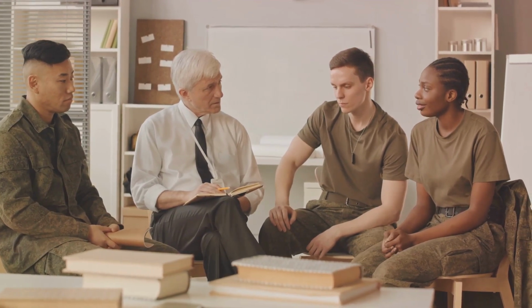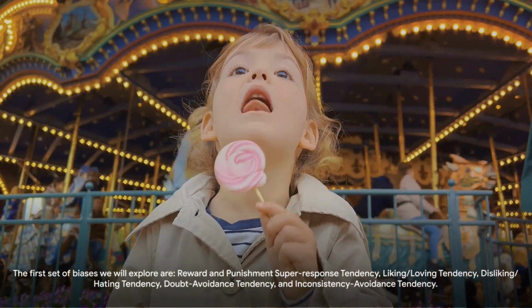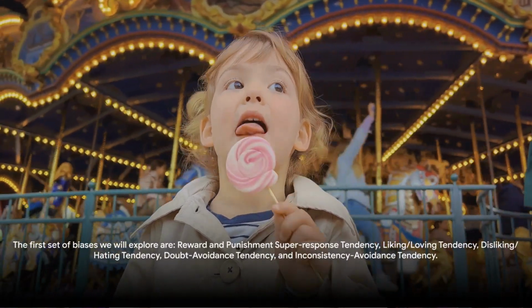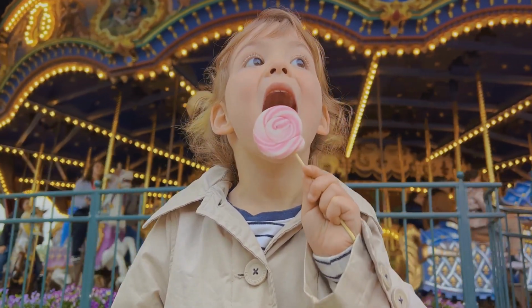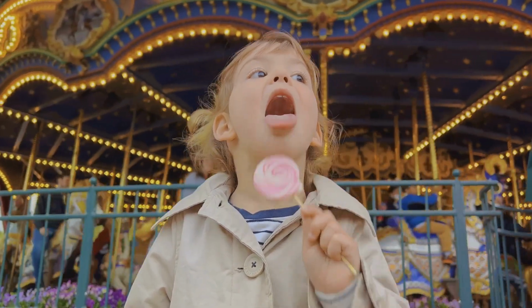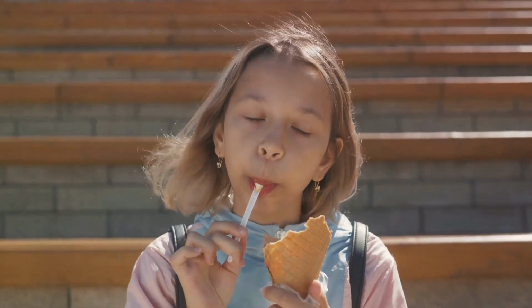We'll delve into 25 psychological biases, as explained by Charles Munger, one of the most influential thinkers of our time. It's time to unveil these hidden influences. Get ready for a deep dive into the world of bias. The first set of biases we will explore are reward and punishment super response tendency, liking loving tendency, disliking hating tendency, doubt avoidance tendency, and inconsistency avoidance tendency.